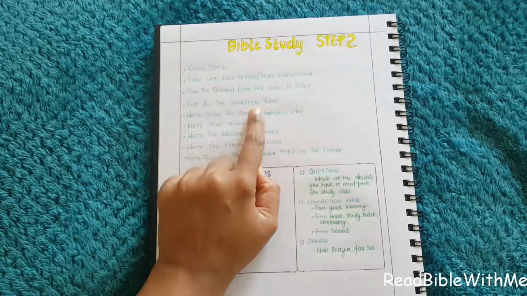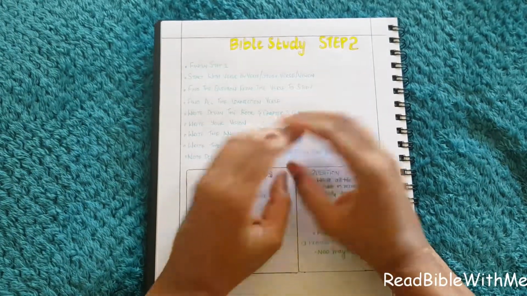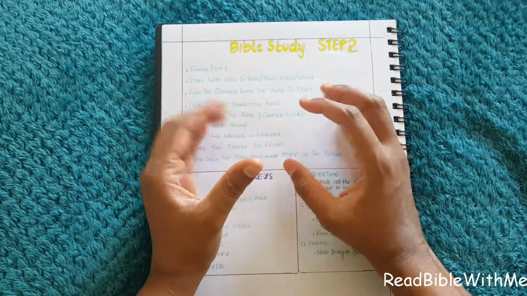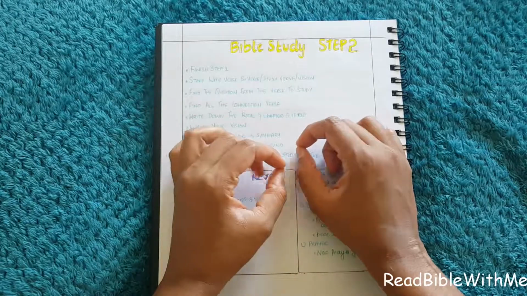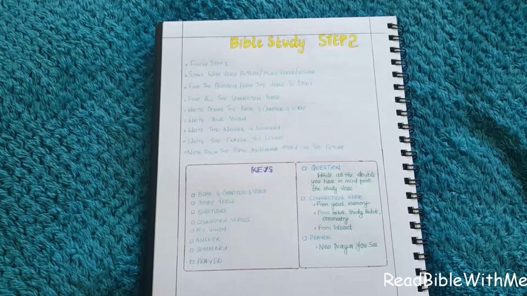Next is to find all the connection verses. If you use a study Bible, you can see the reference verses in it.